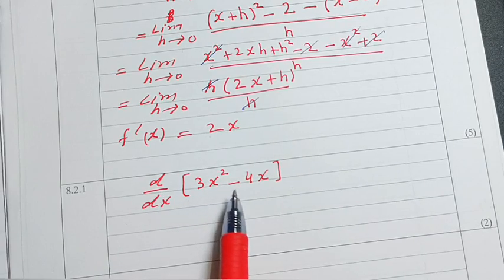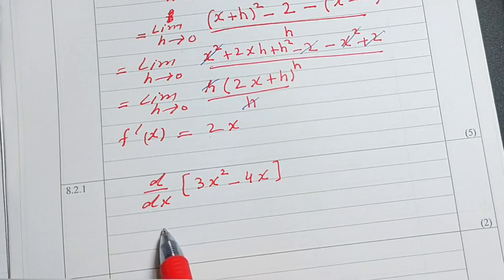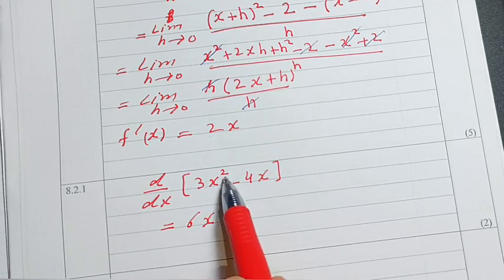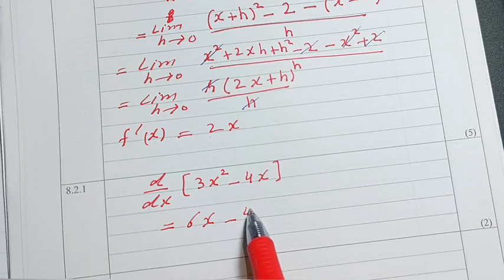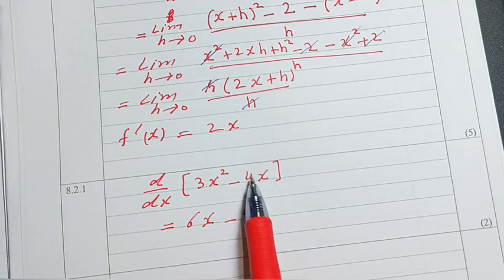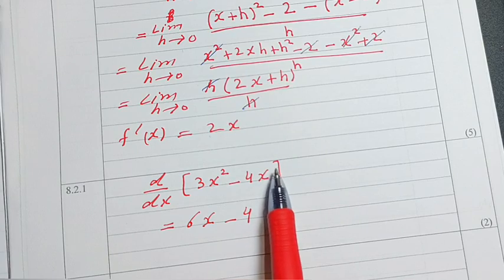I'm going to apply the power rule, which is called the first rule, and apply the derivative here. It is going to be equal to 3 times 2 is 6x. 2 minus 1 is 1, and the derivative of x is 1, so the negative 4. So my final answer is 6x minus 4. So if you think about it, 1 multiplied by 4 is 4, and 1 minus 1 is 0, so the x power is not always 1. Exponent rule.